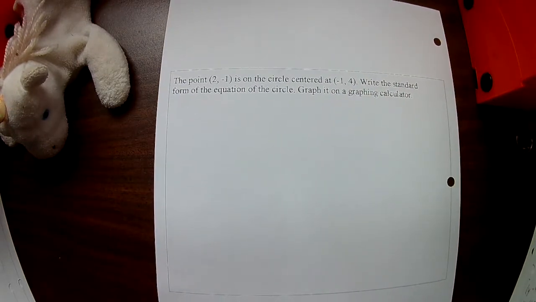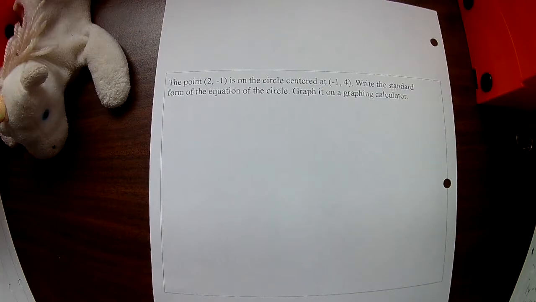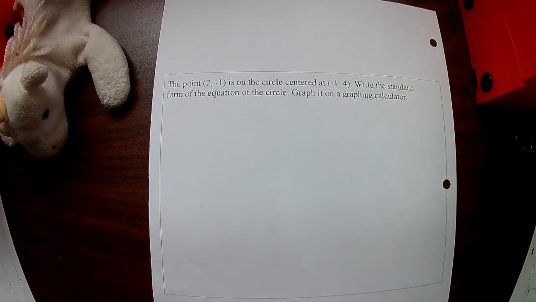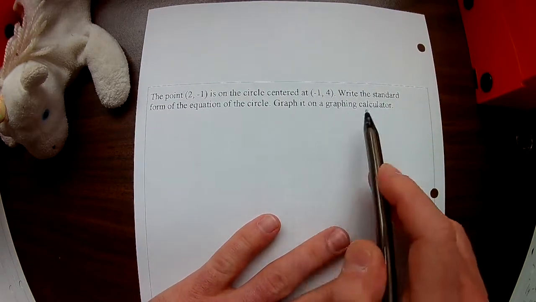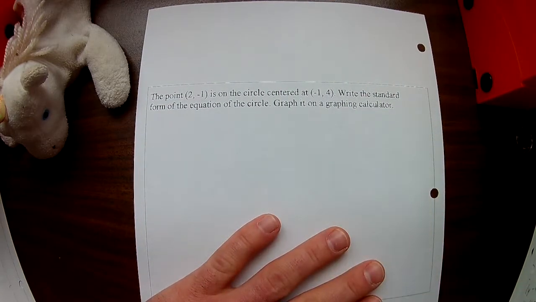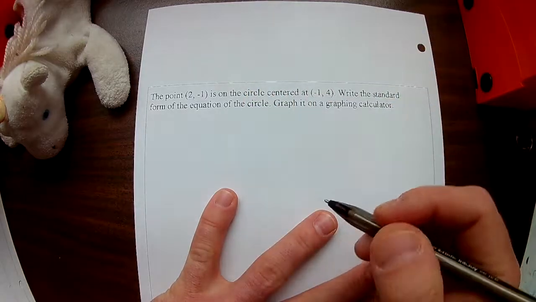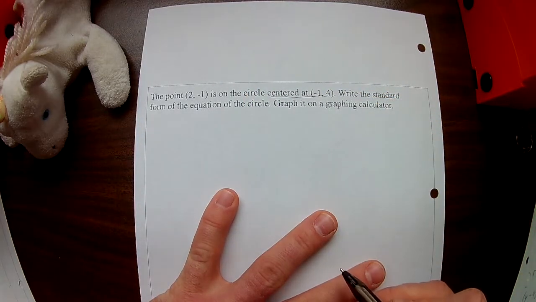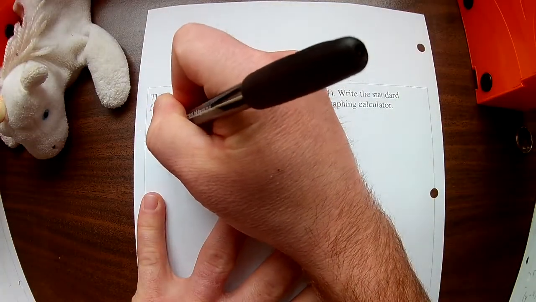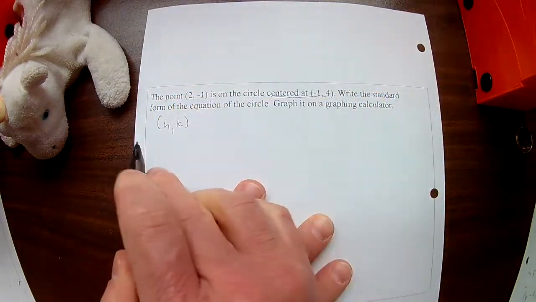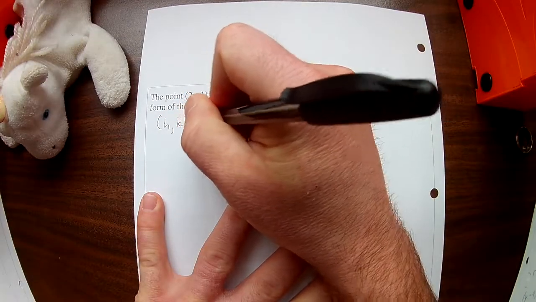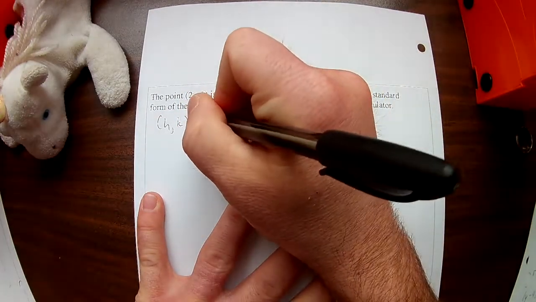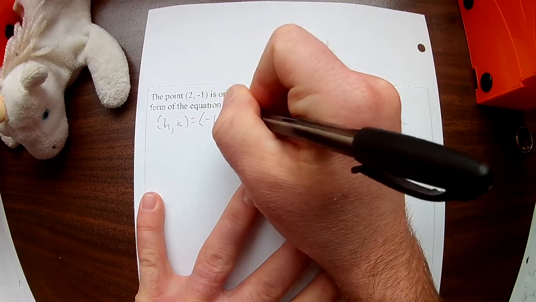Alright, now we have the point (2, -1) is on the circle, centered at (-1, 4). And we want to write the standard form of the equation of the circle and graph it on a graphing calculator. Okay, let's see. Centered at (-1, 4). So that means (h, k), and I like to always list this out so I can tell exactly what h and k are, is equal to (-1, 4).